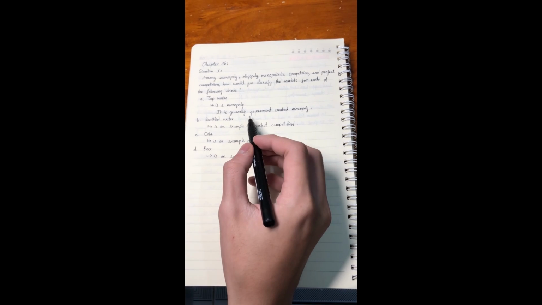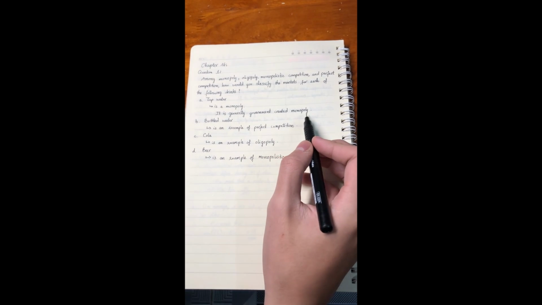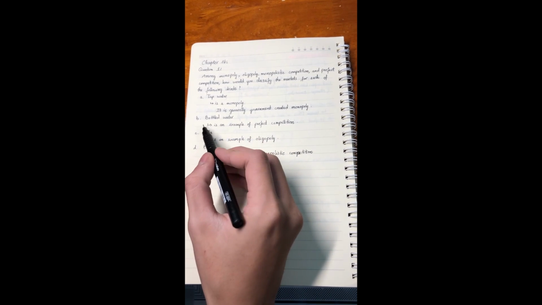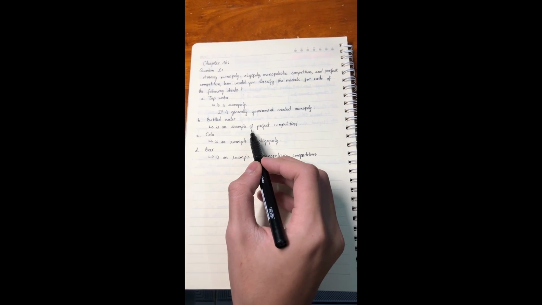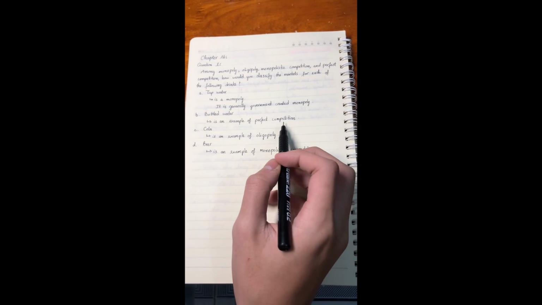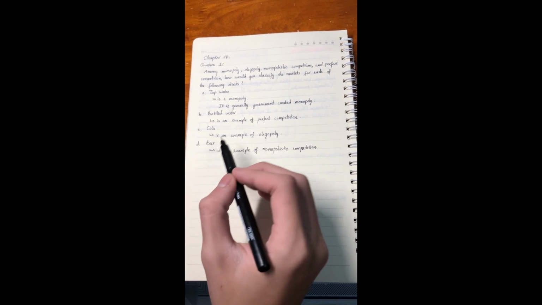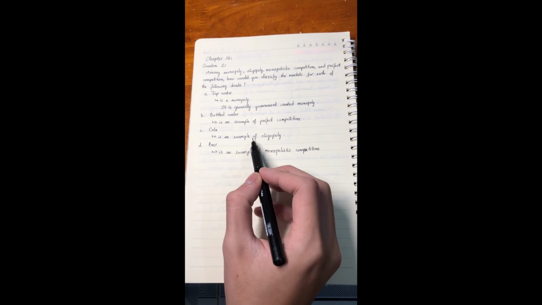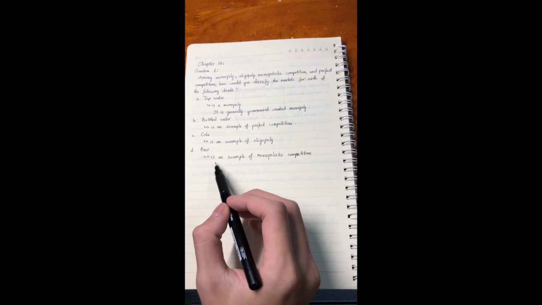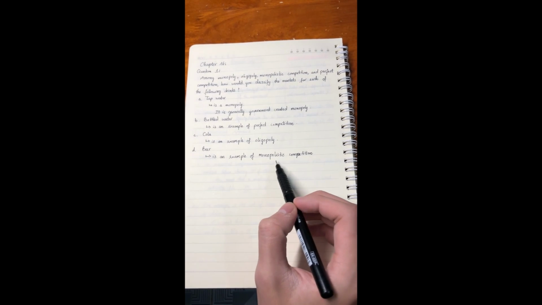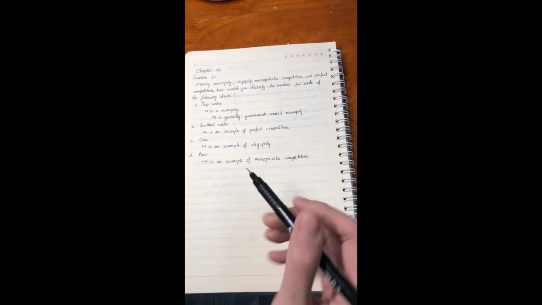It is generally a government-created monopoly. B. Bottled water is an example of perfect competition. C. Cola is an example of oligopoly. D. Beer is an example of monopolistic competition.